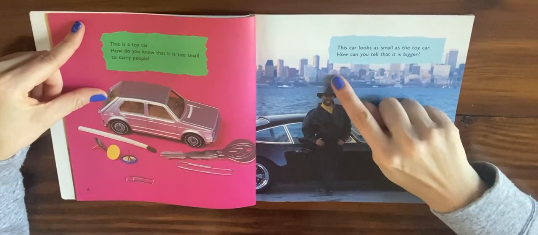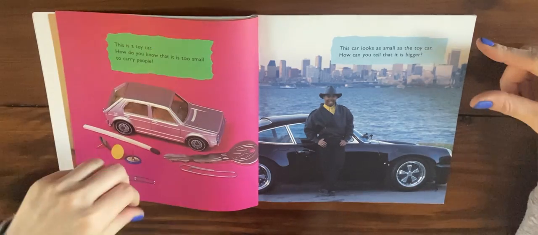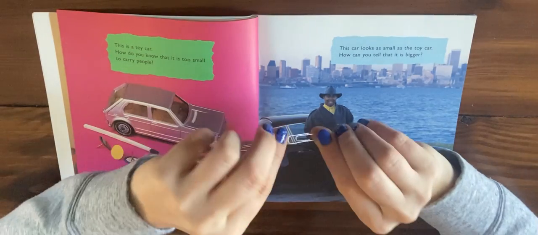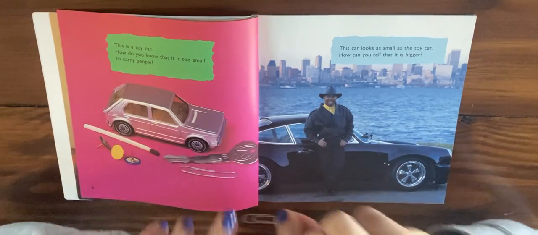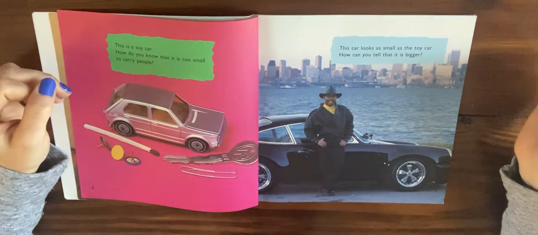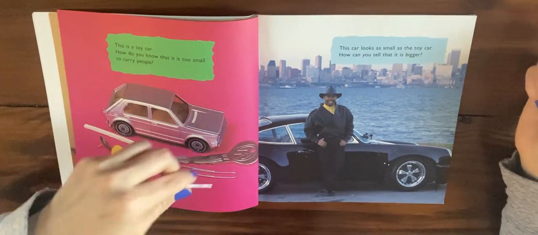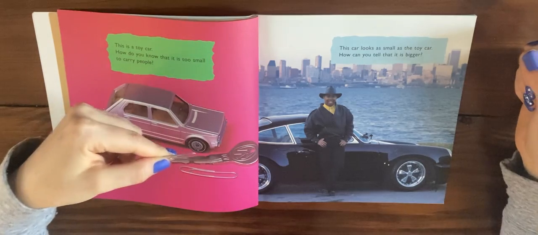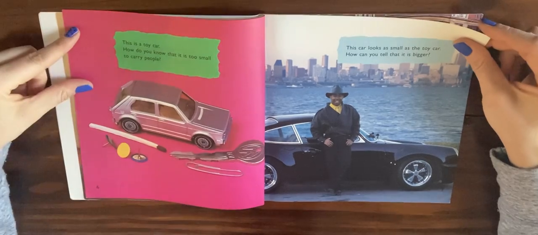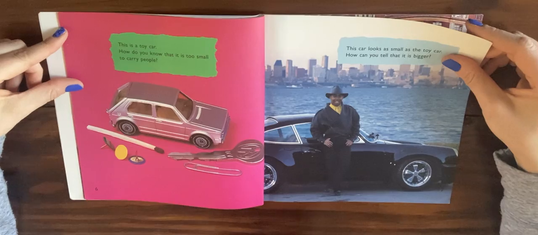This car looks as small as the toy car. How can you tell that it is bigger? Well, I noticed that a paper clip is next to this toy car, and what I know about paper clips is they're tiny. Next to this car is a person, and it looks like an adult man. What do you know about adult people? They're surely much bigger than paper clips. So I can tell that this car is bigger than this car, even though in the picture they might be closer to the same size.